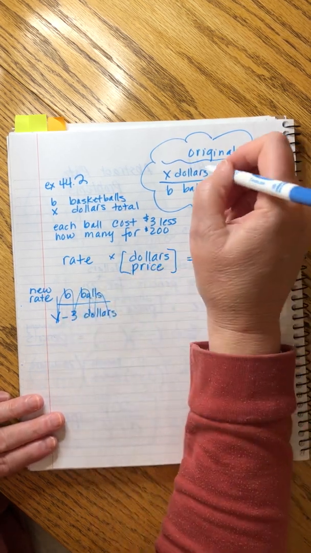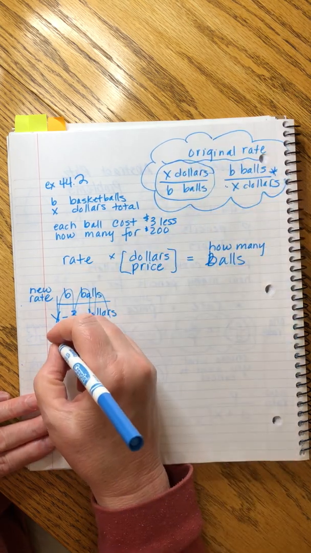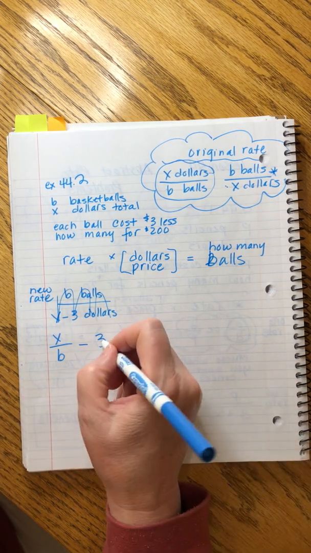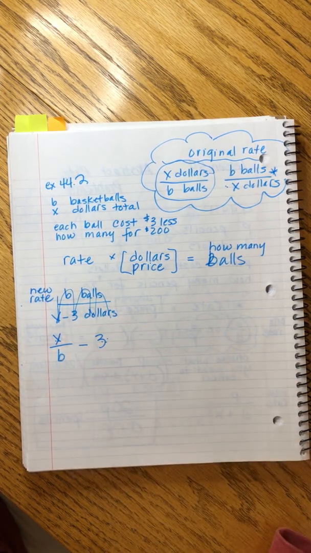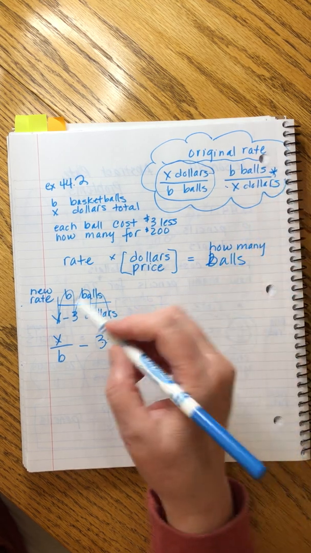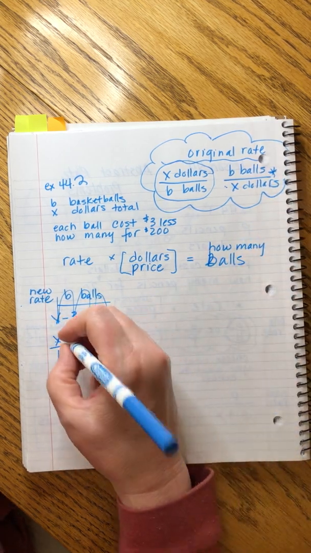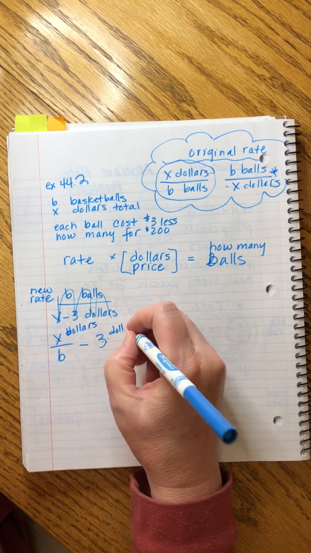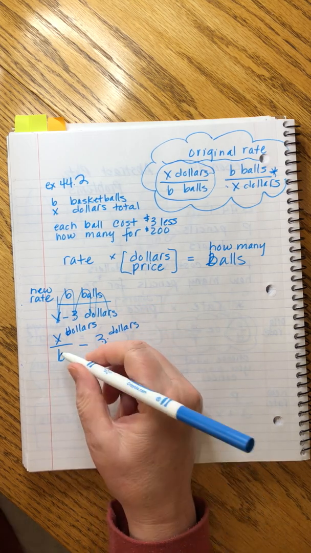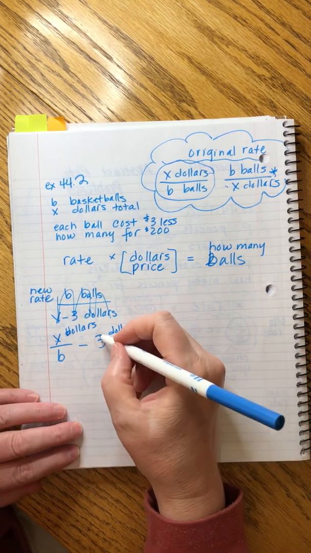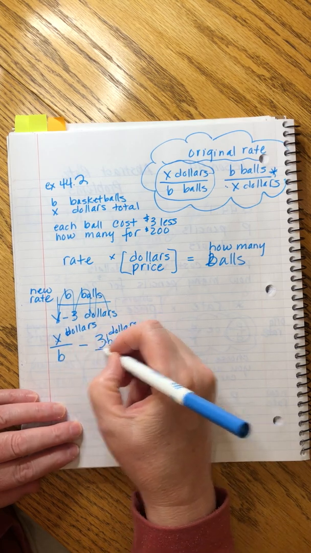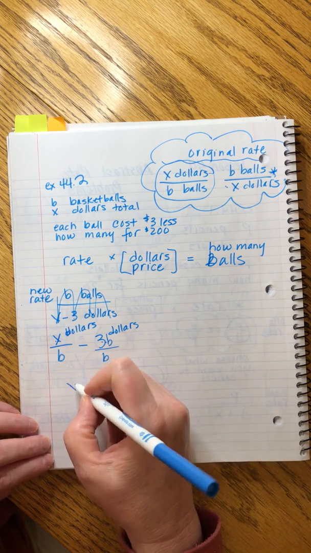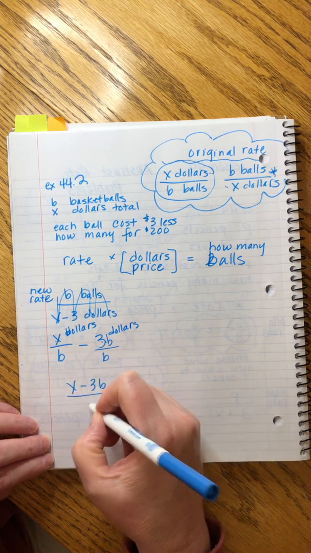We have to use the other rate because we have to adjust the dollars. It's X over B minus 3. And we want dollars and dollars to be together right there. Okay, so that's why we can't use that rate. We need to use this rate because this is dollars, and this is dollars. Now to make this into one fraction, we have to multiply this one by B over B, right? So we get our new rate is X minus 3B over B.